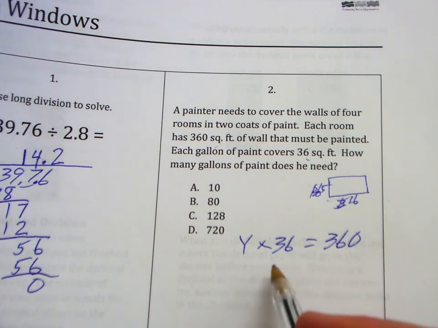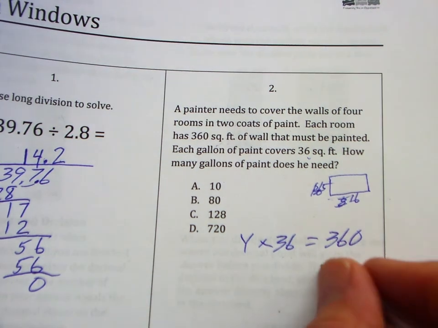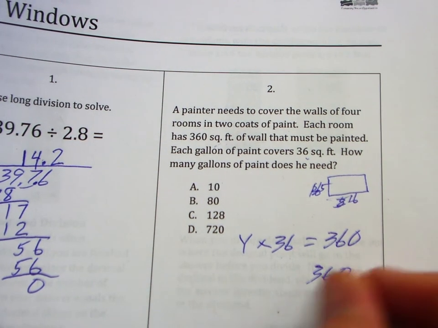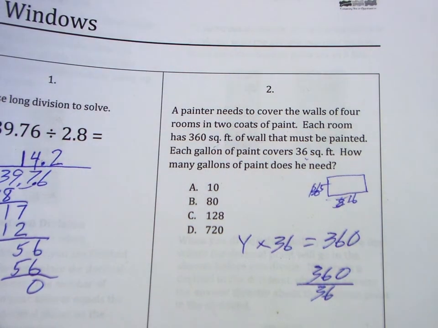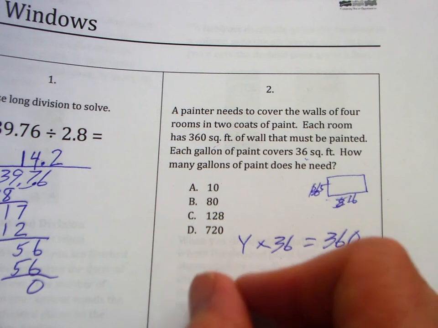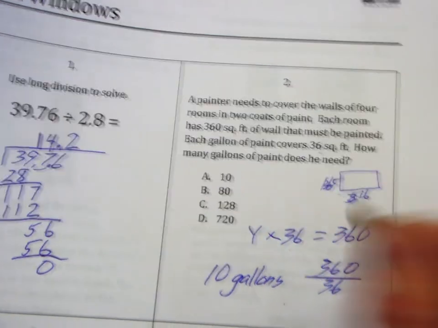So, what times 36 is 360? Do you know that? What do you multiply by 36 that just adds a 0 to it? Well, it's the same as dividing 360 divided by 36. If you put it in your calculator, what is that? 10. So you need 10 gallons because 10 times 36 is 360.